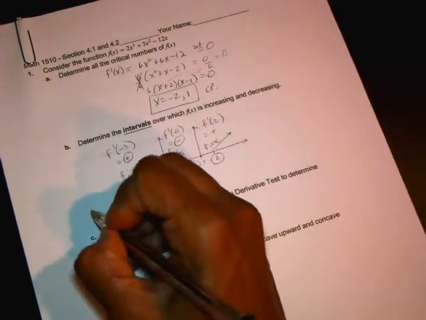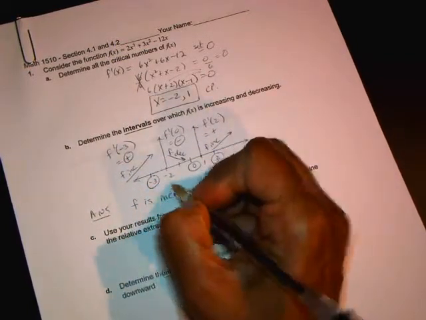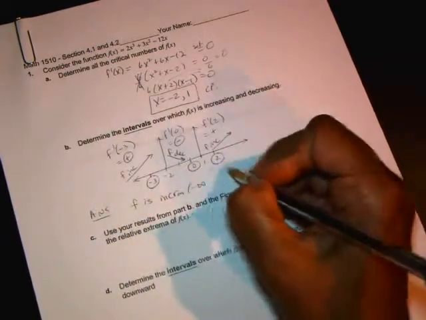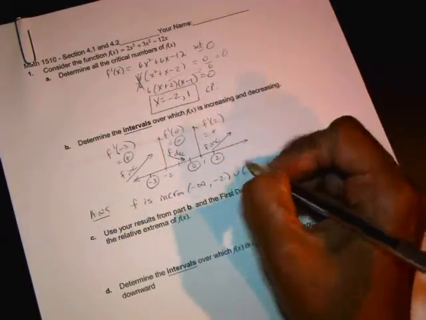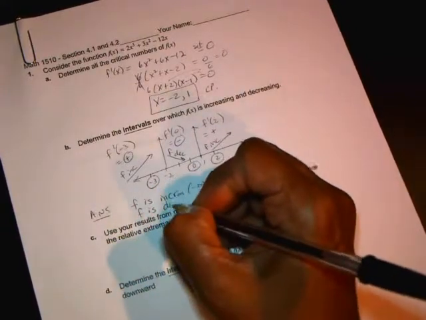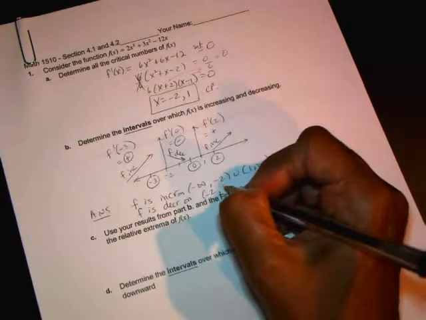The way we write our answer, though, is we say f is increasing from left to right on the interval negative infinity to negative 2 union 1 to infinity. f is decreasing on this interval from negative 2 to 1.